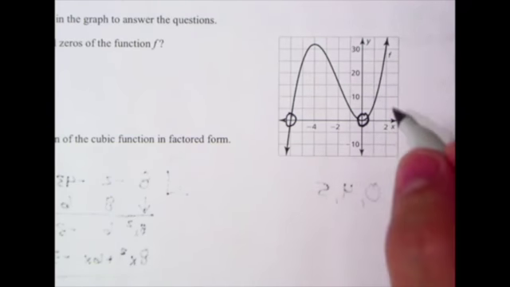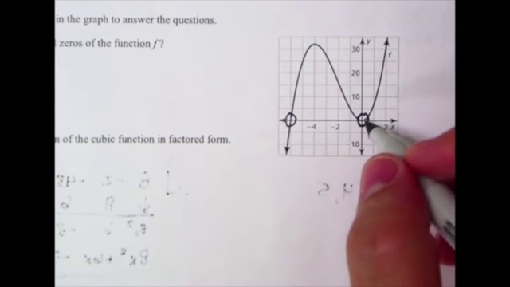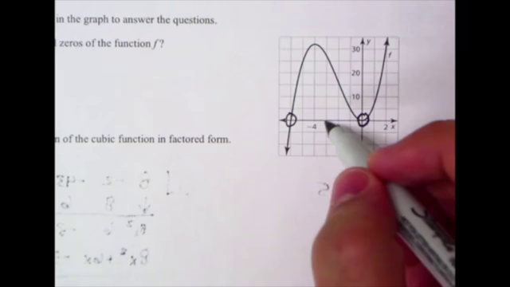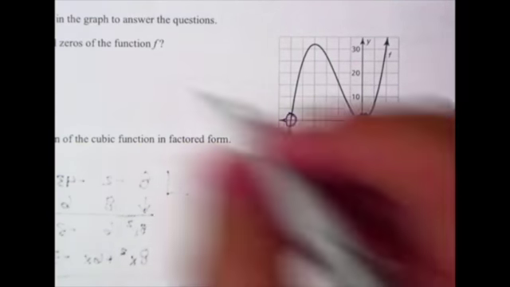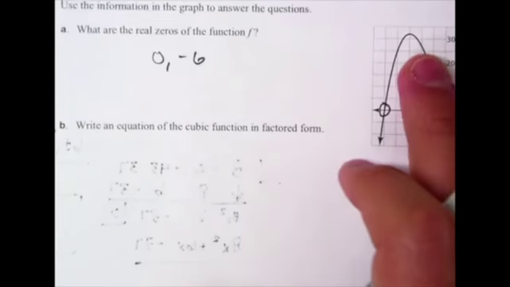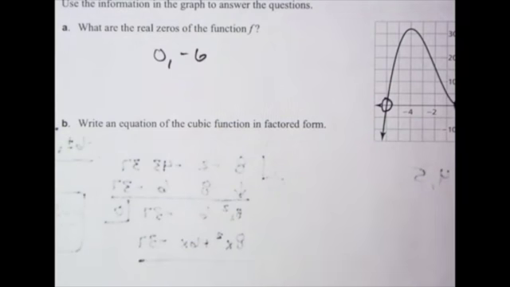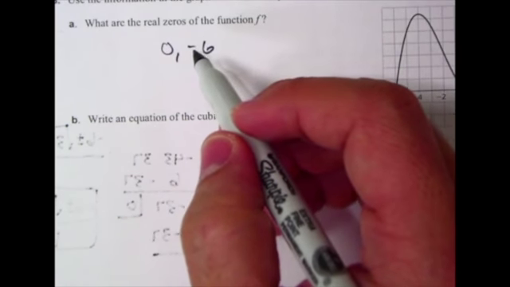So, well, let me just put it this way. It touches right there. So it looks like it crosses at 0 and it crosses at -6. So my solutions are 0 and -6. Now here's how we work backwards. Because you have solutions, solutions come from factoring or setting your factors equal to 0. So the way we work backwards is to put these back in factored form.